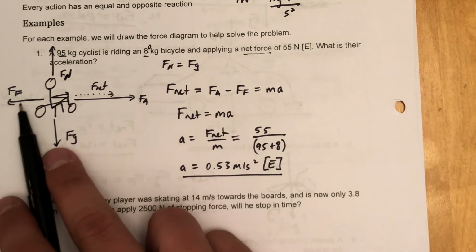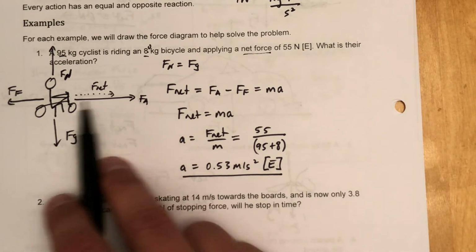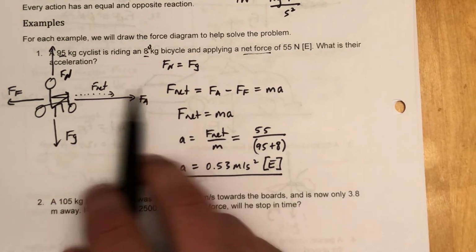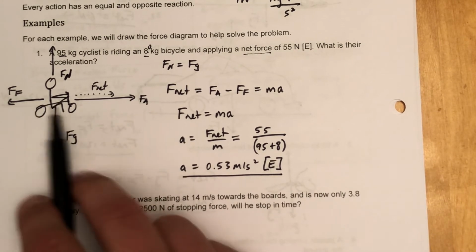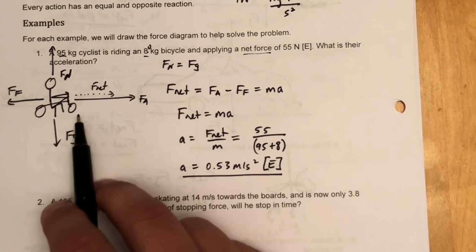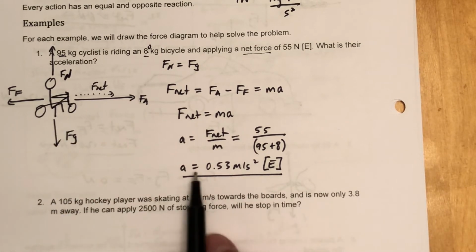Maybe it's due to the fact that his force of friction is quite large, right? He could maybe be applying a large applied force. Perhaps he was riding against wind. And so now his force of friction due to the ground as well as air is going to be quite large, and he's not actually moving very quickly and not accelerating very much.